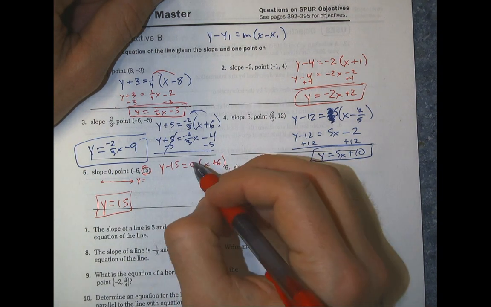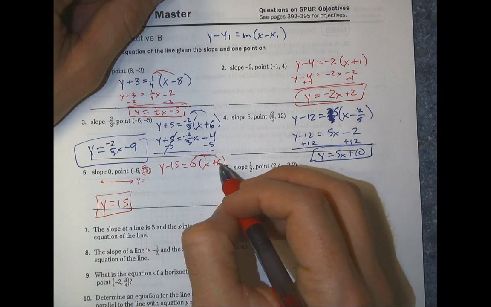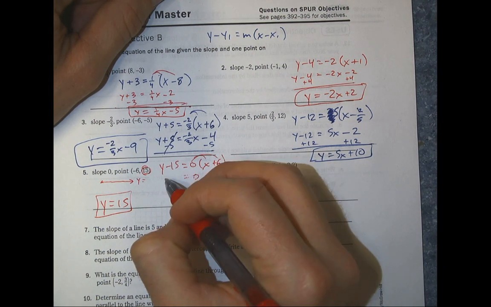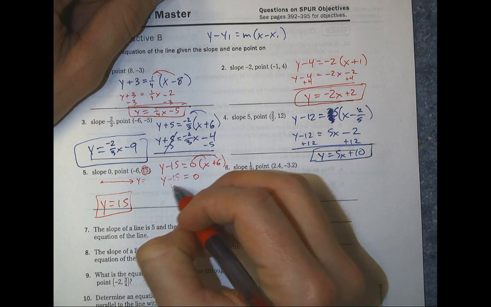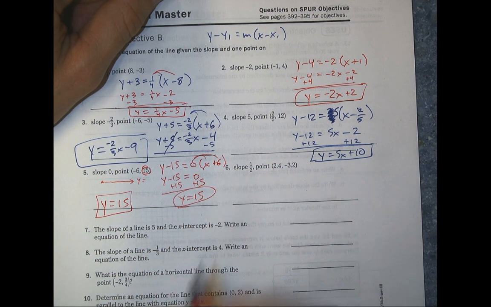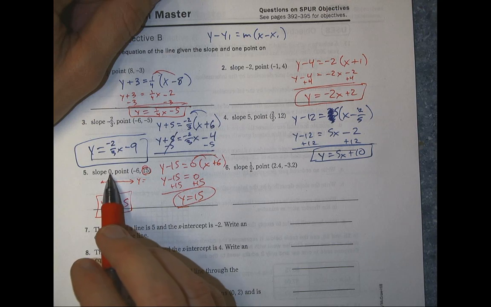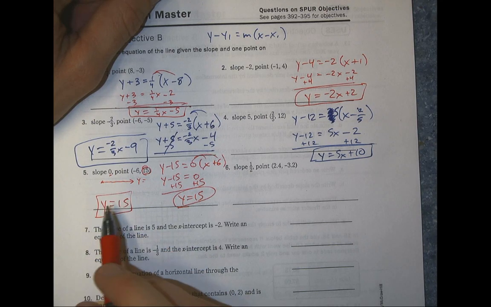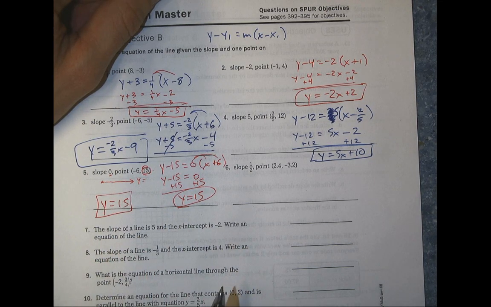If I went ahead and distributed here, I'm going to get 0, and I'm going to get 0. So basically, I'm going to end up with 0 on this side. And then I would add the 15. And sure enough, I get y equals 15. So you can go through the process. But once you understand that a slope of 0 is going to produce a y equals number, you just grab that number and write the equation.